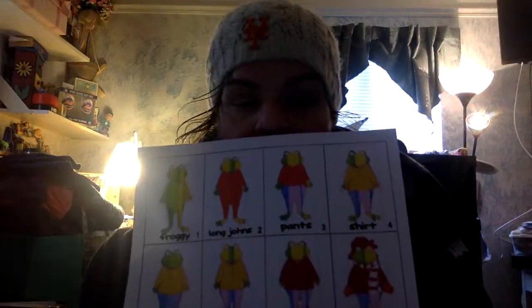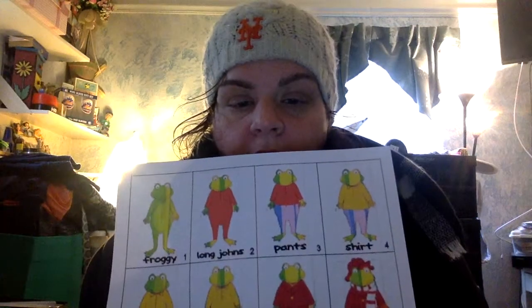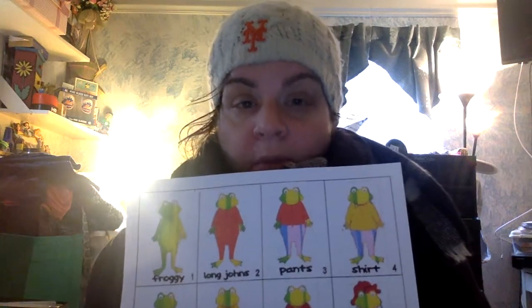The 2 other activities are from 2 ditto sheets. The first one is of Froggy's articles of clothing in numerical order. So what I'll have the students do is cut them out, see that they're numbered in numerical order, and this also helps with their number recognition. My assessment will be to see if the students can put the events in order.